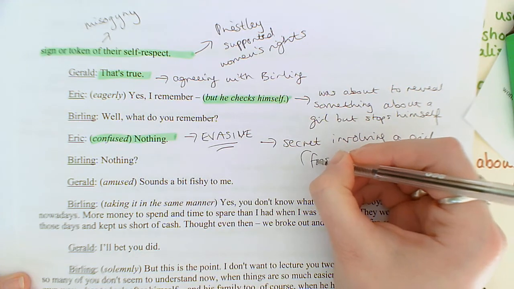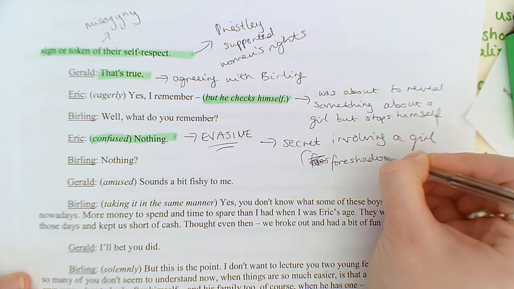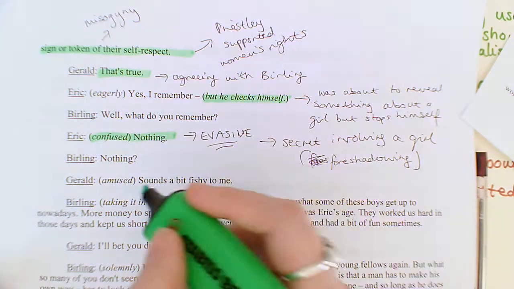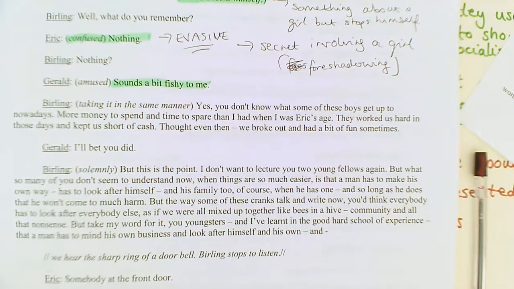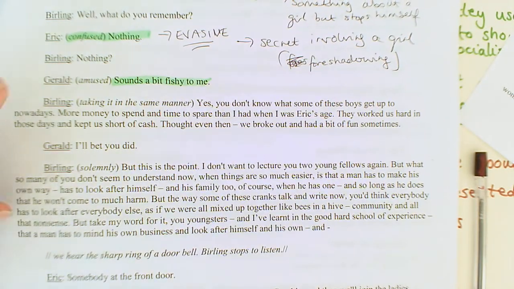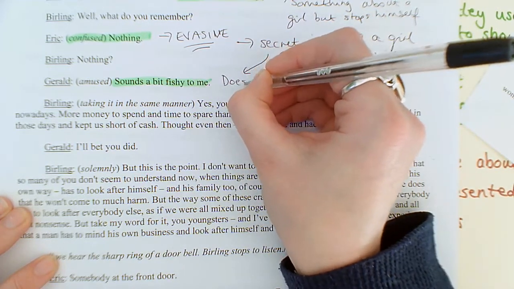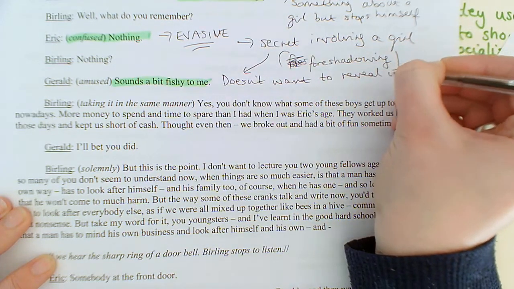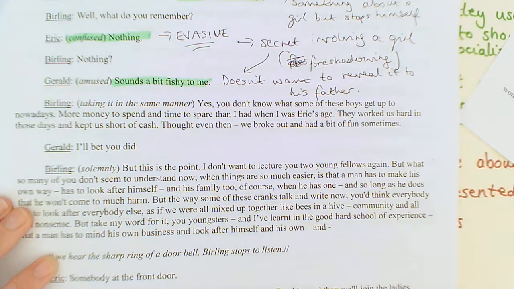And we have, again, when you read on, you will see that this is foreshadowing. Birling says nothing. Gerald says, sounds a bit fishy to me. So they are sort of joking with him, really. But it doesn't mean that it's not the truth. But again, it's interesting that whatever secret Eric has, he doesn't want to reveal it to his father. So we can infer from that they're not close. Okay, he doesn't want to reveal it to his father.